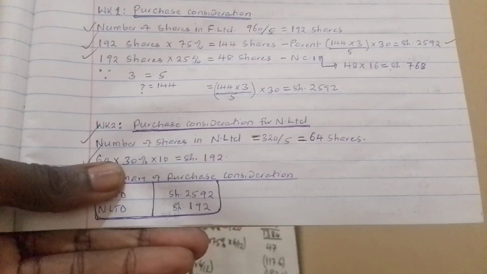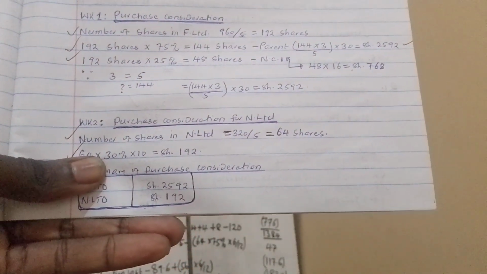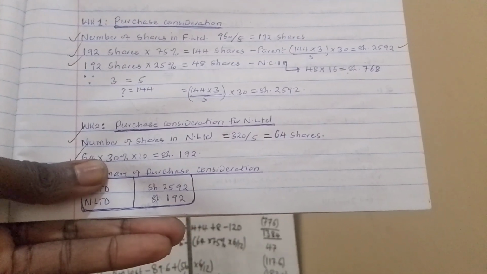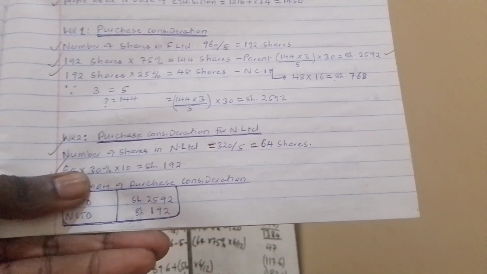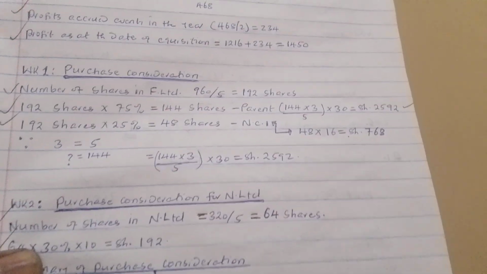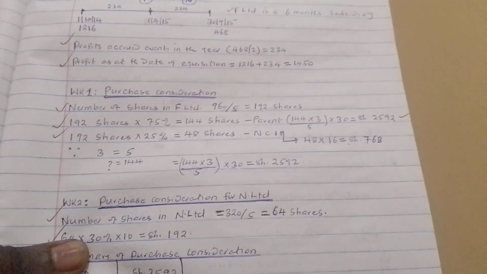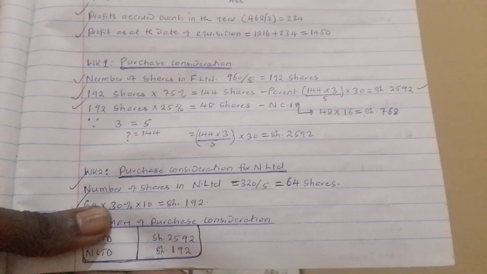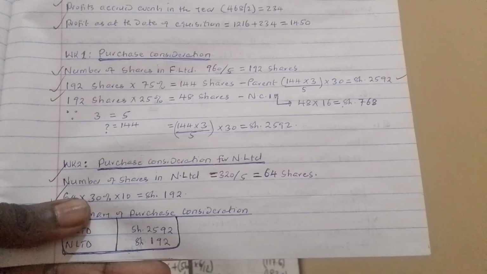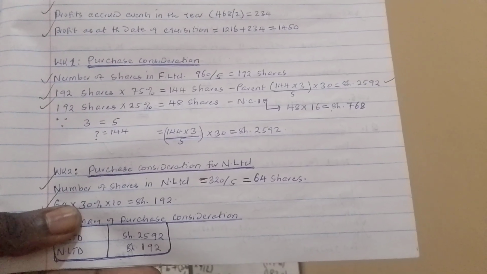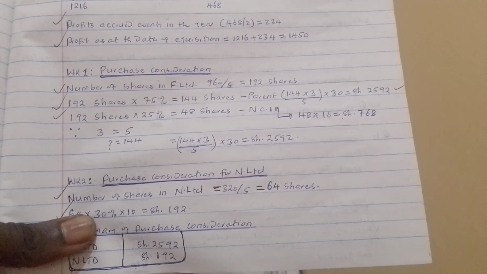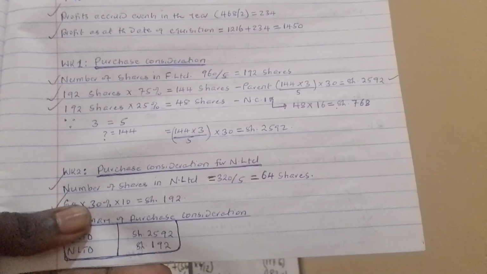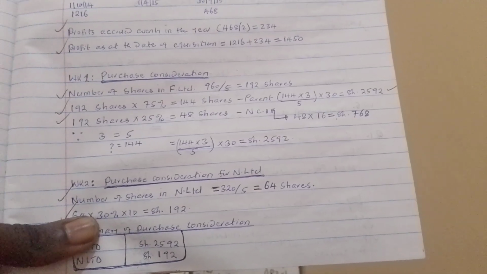How many shares shall we be receiving? So we are taking 144 times 3 divided by 5. If you cross multiply, then you multiply by 30 shillings to account for those shares in terms of shillings. We have been told those shares in the accounts of the parent are being recorded at that price. So 144 times 3 over 5 times 30 shillings. We get shillings 25.92.